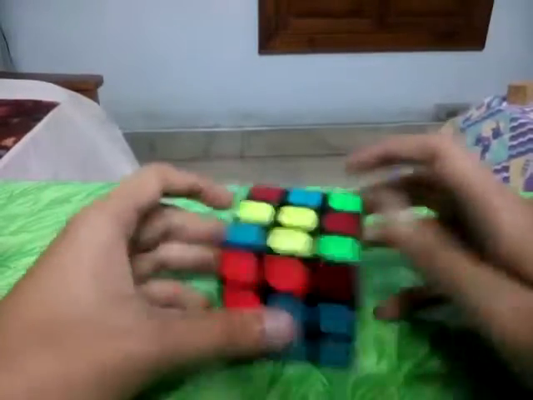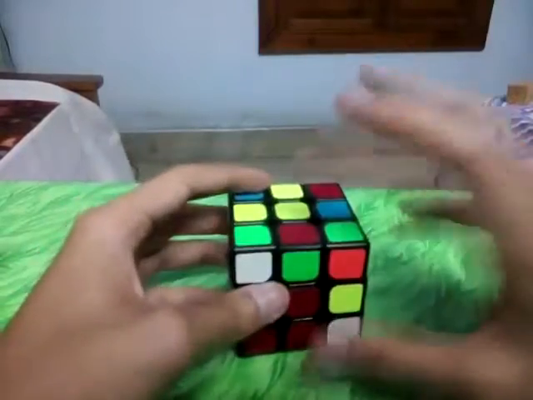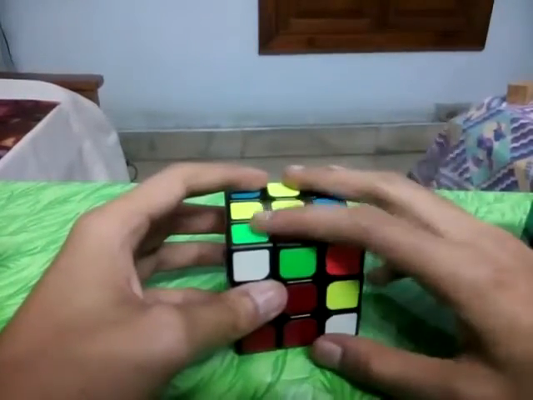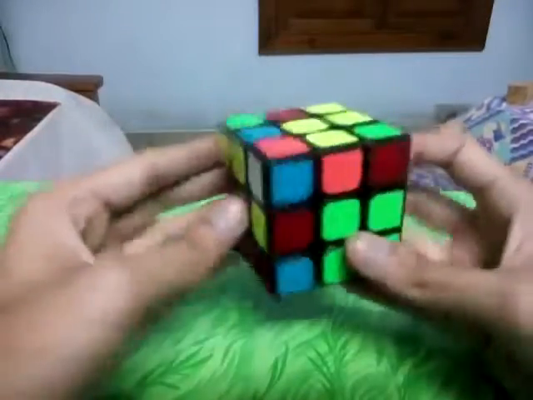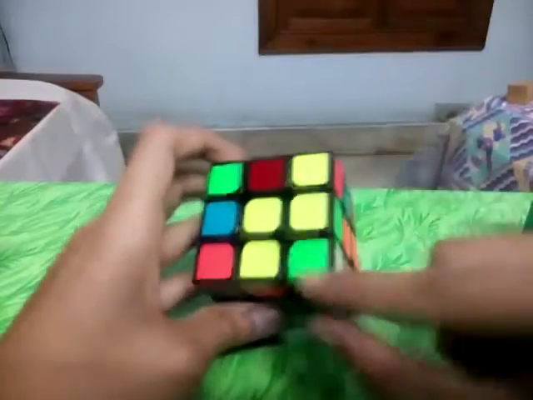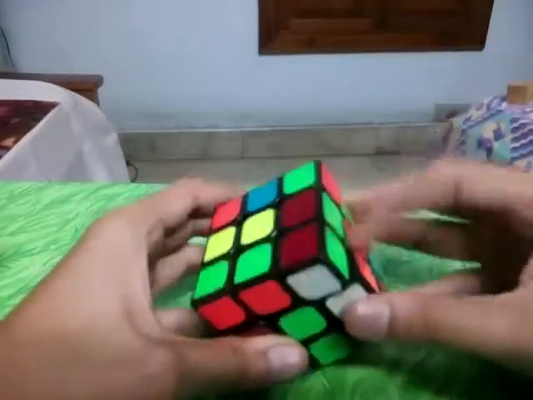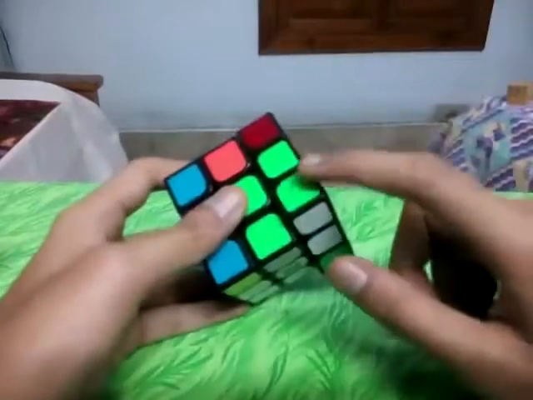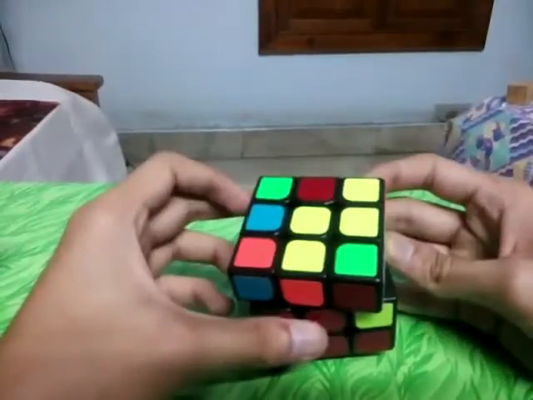In the next topic we will now use saving cube rotation. How can you save cube rotations? Well, for example, in this case we have to insert this red green pair, we know this is just a move away, but since it's the wrong place, it should go ahead, so we can do a cube rotation.